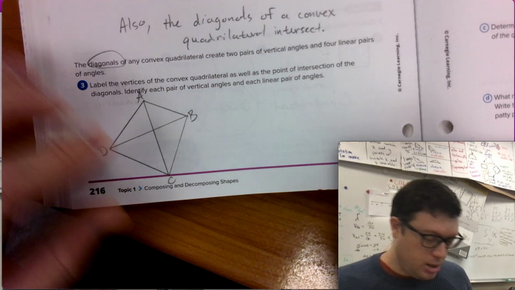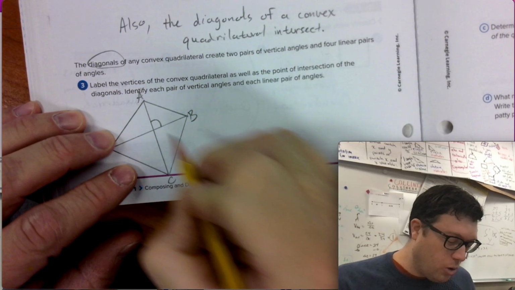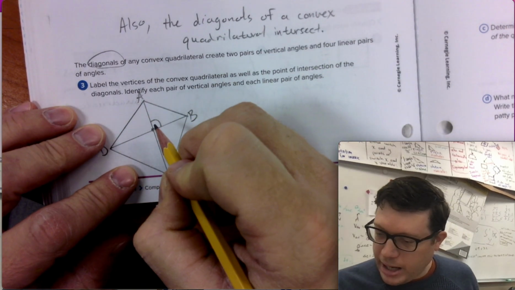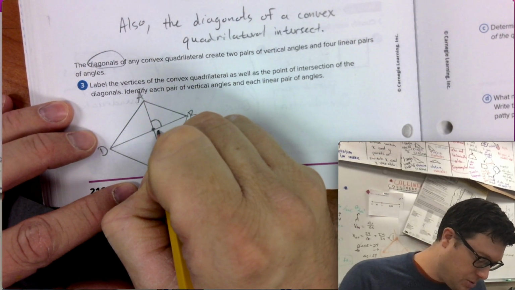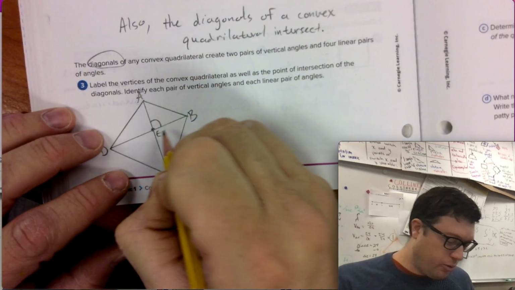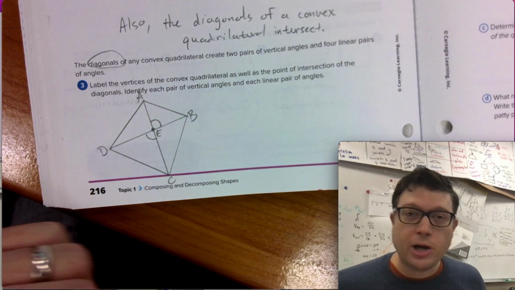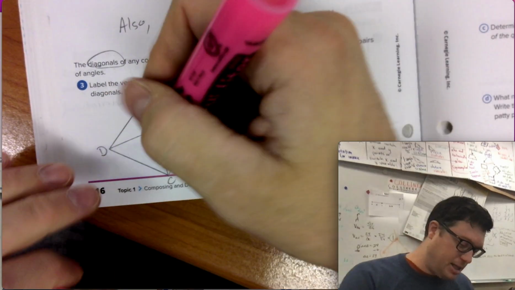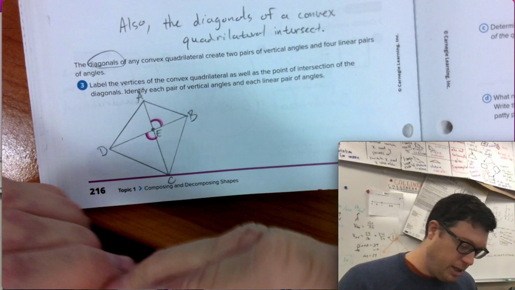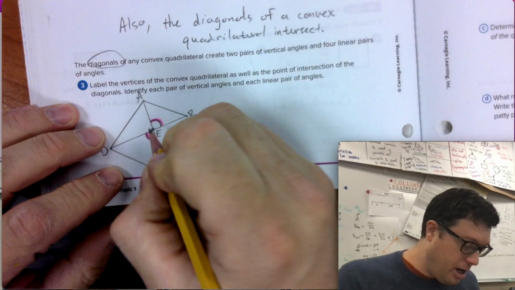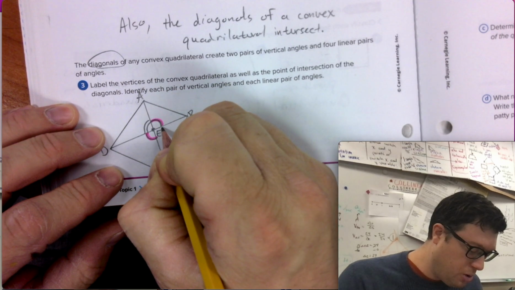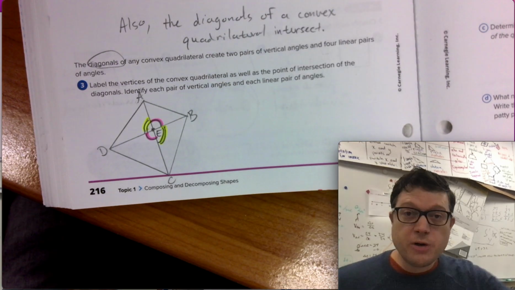Okay, that means we've created an angle. Let's say they meet here in the middle at E. Use the alphabet. So point E is where they cross. And we've created vertical angles because they're across from each other. Get some highlighters that match. Vertical angle, vertical angle. And then we've created another pair of vertical angles. So use 2 arcs. Those are vertical angles, so we should name them.